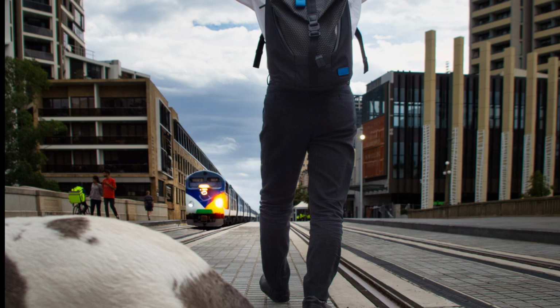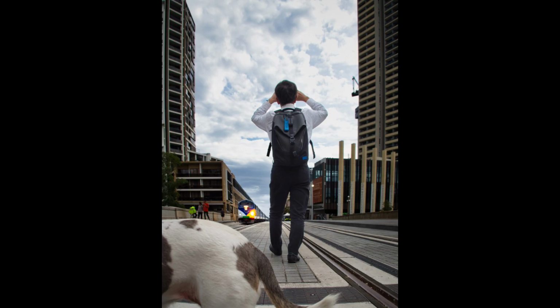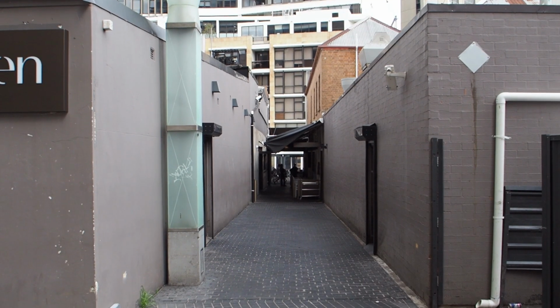And I was quite happy with this one, because if you zoom in a little bit more, you can see that it's actually a train. But overall, yeah, it did a good job.